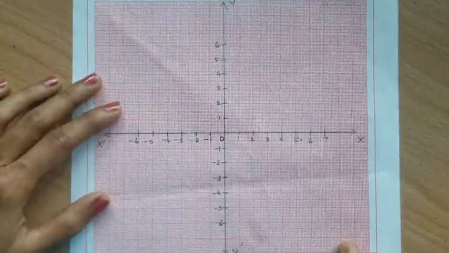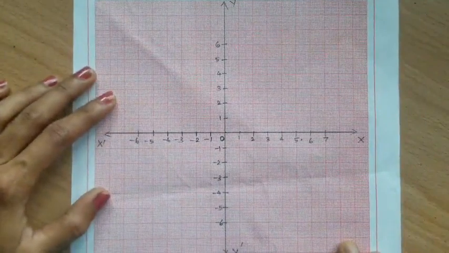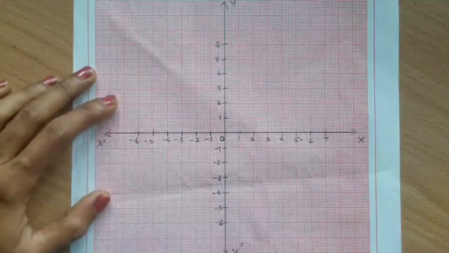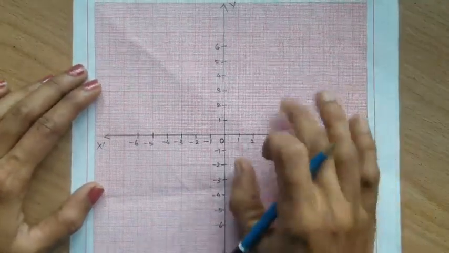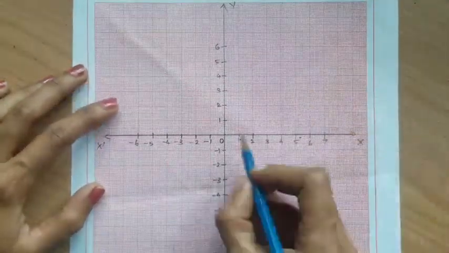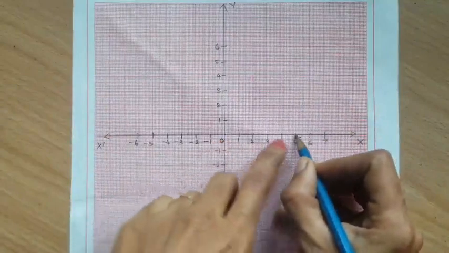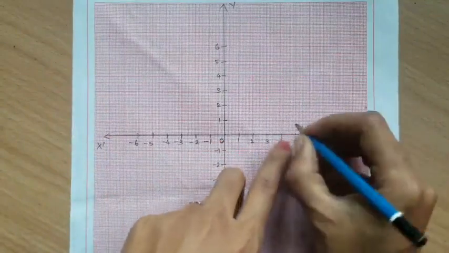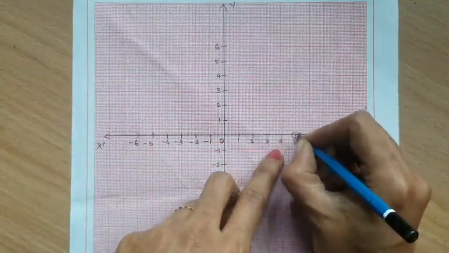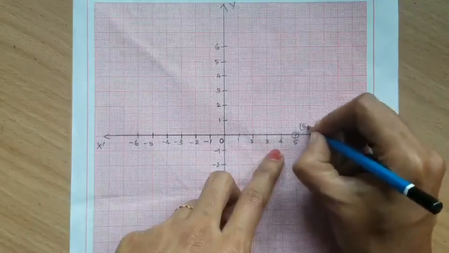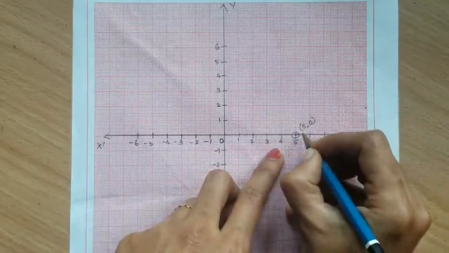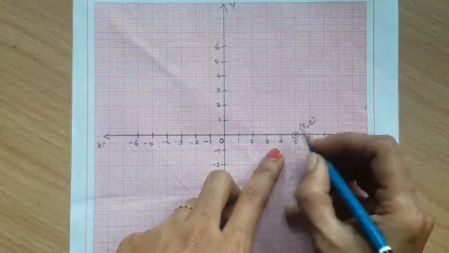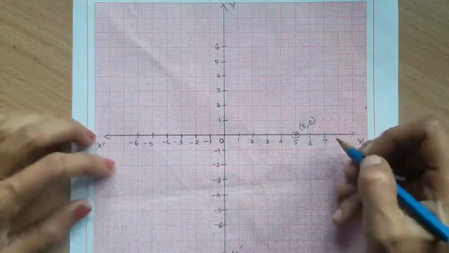Now the first point is (5, 0). 5, 0, both are non-negative, isn't it? So it will lie on the first quadrant. So x value is 5 and y value is 0. So it will be located here. So this is (5, 0). Mark that particular point, then just round it. Then nearby that, write (5, 0).